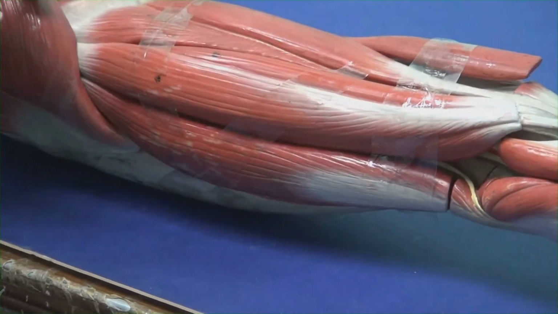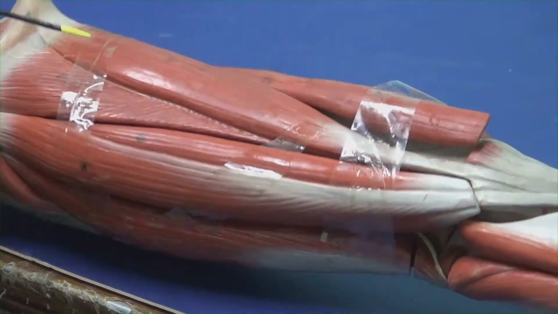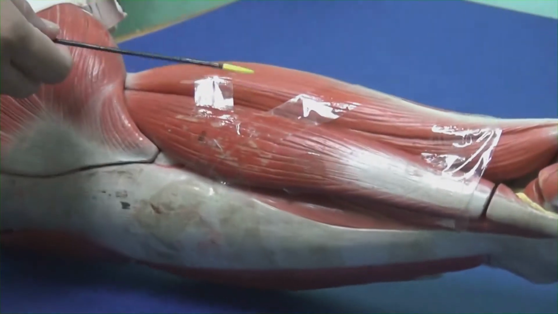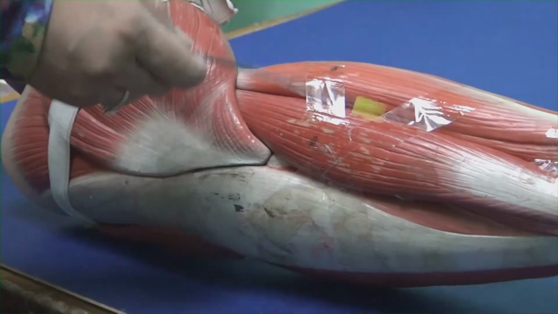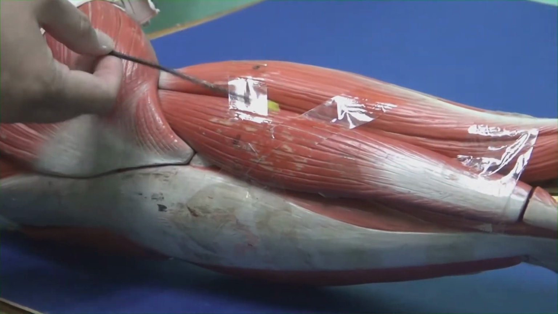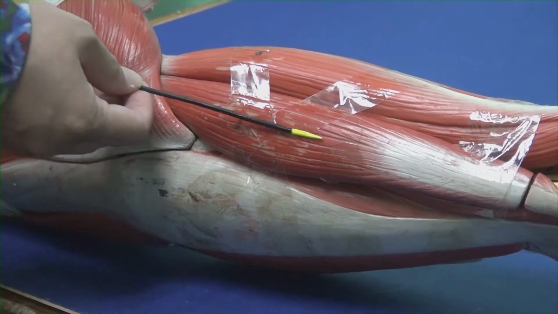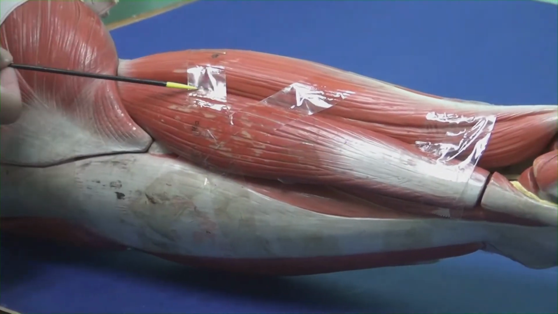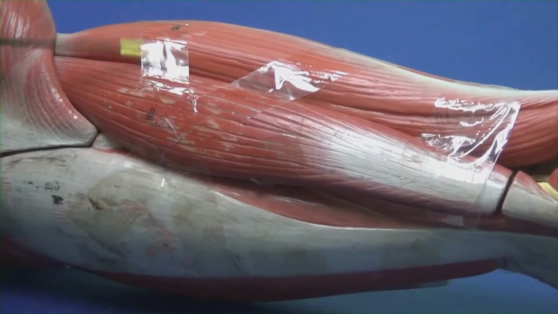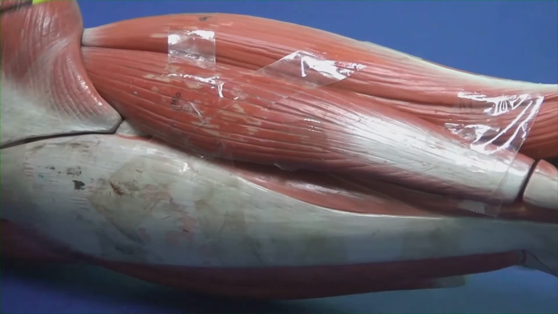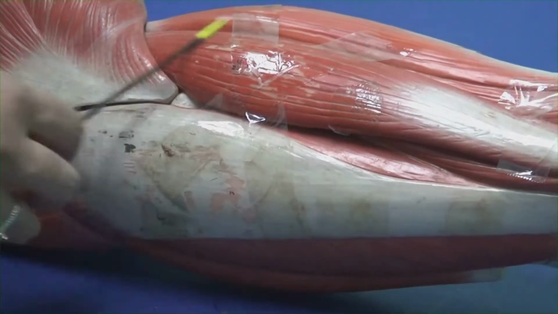So you can identify these muscles here. If you want to go backward, apart from semimembranosus, there's only one more muscle left in the posterior compartment, which is the biceps femoris muscle. There should be a long head and a short head, but if you just look from external, you can only see one bulk of muscle.